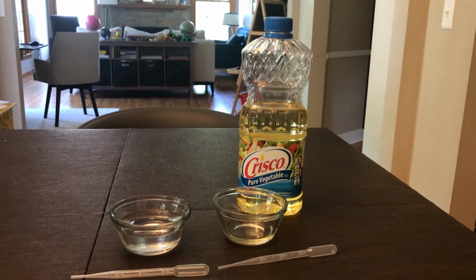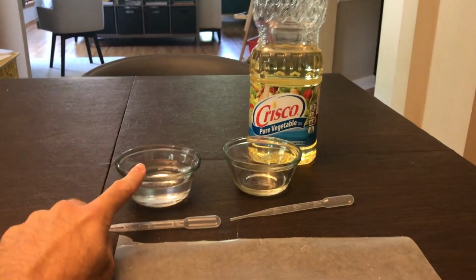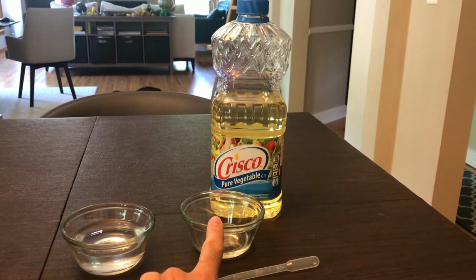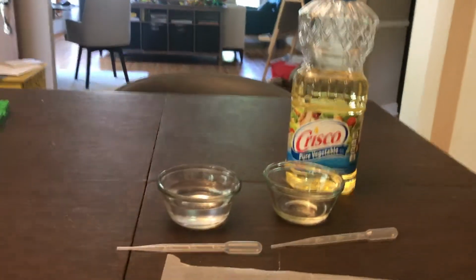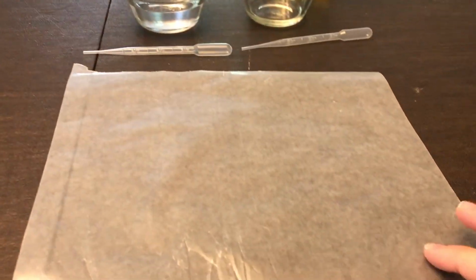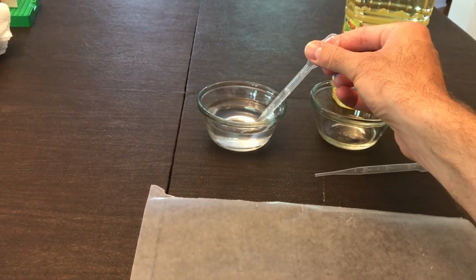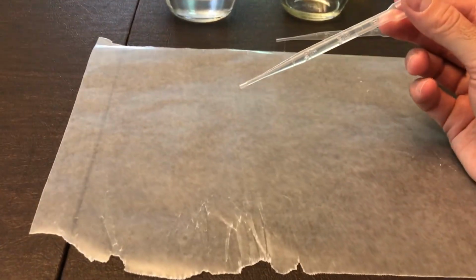All right, let's check in with Mr. Sanger at the kitchen table here and see what we got. I've got two little dishes here. This first dish is simply water, and this second dish is pure vegetable oil. That's Crisco brand. That's a good brand. And what I'm going to do is take some wax paper, and a dropper, and pull up some water. And I'm going to add some drops to this wax paper.